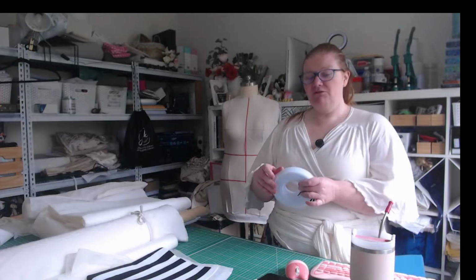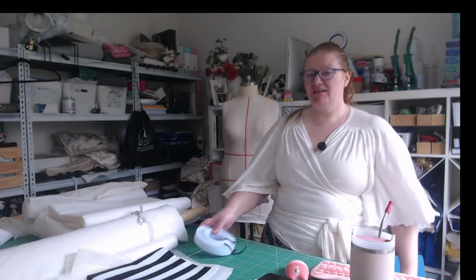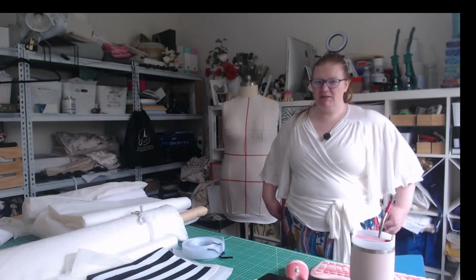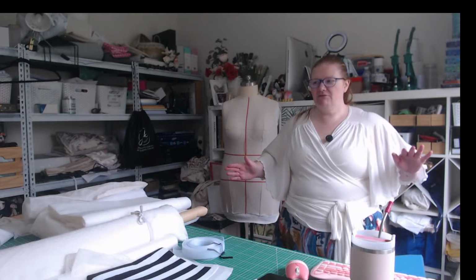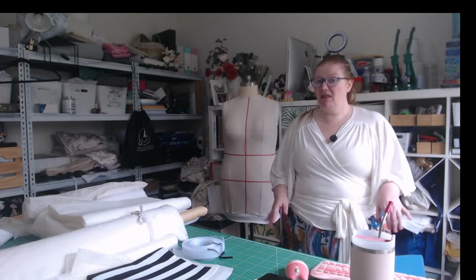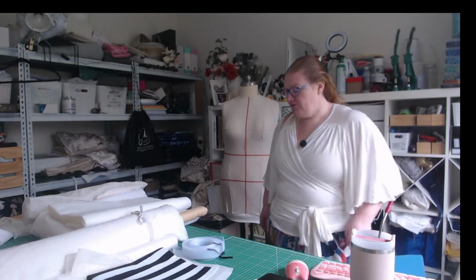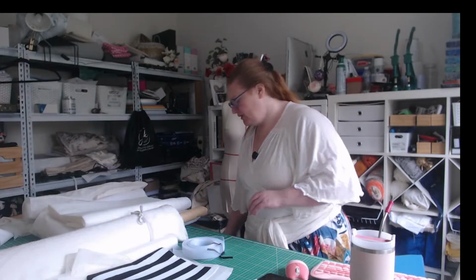So if you've got some pants, like I love these pants. These look like a skirt, but they're actually a big pair of palazzo pants, and they're from Style Arc. I love this pattern. I bought it recently. It's got a really cool pocket style to it. So I'll link that below as well.